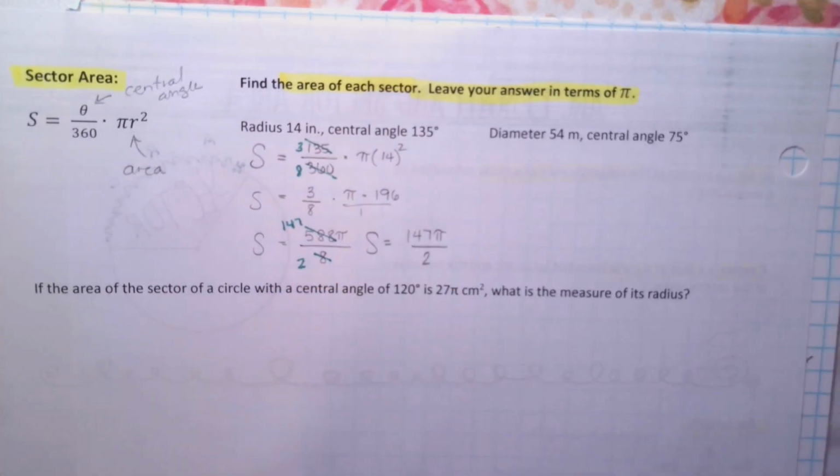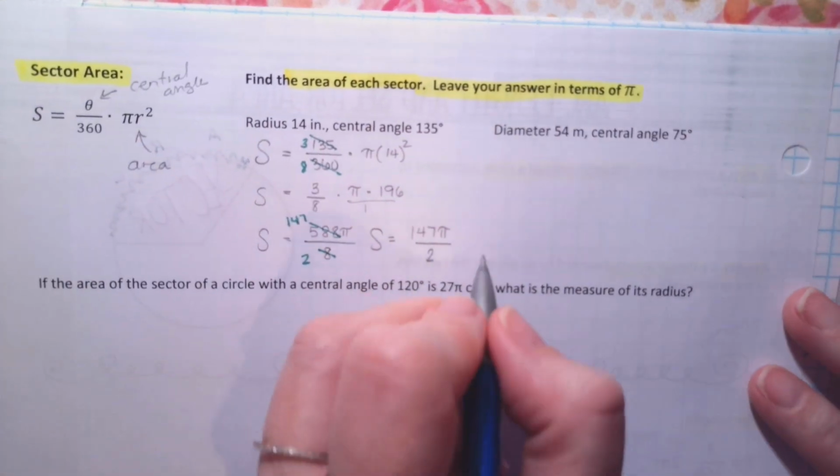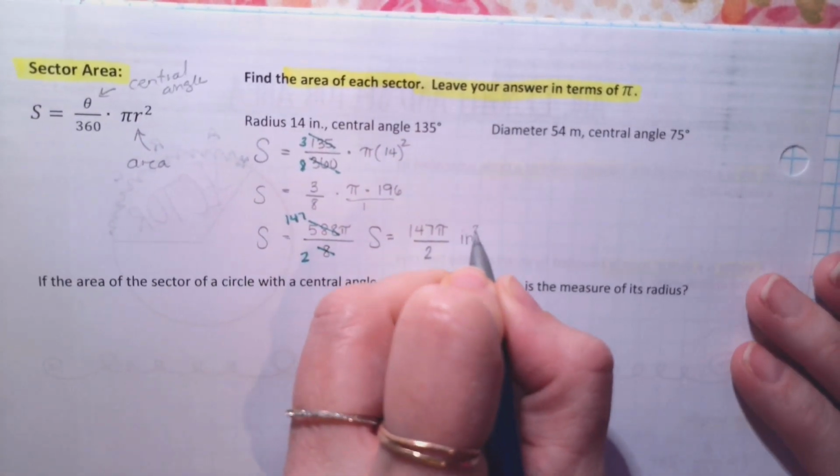over 2. And since this is a measure of area, unlike the arc length where we just labeled it inches, area will go with squared inches.